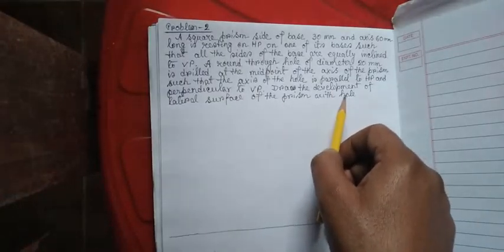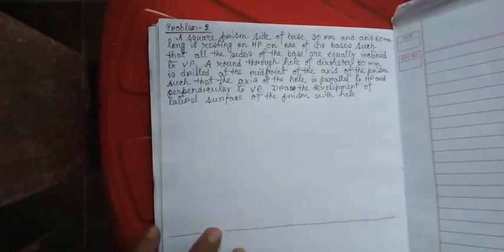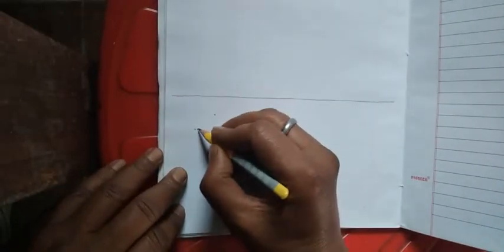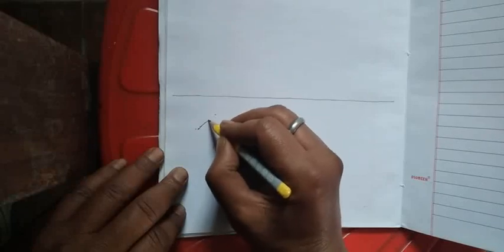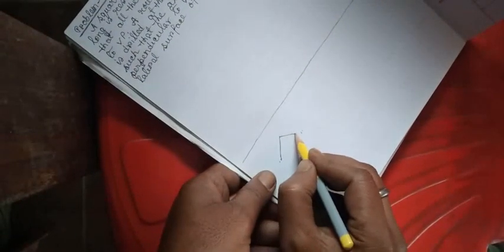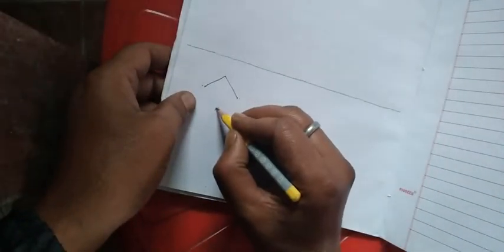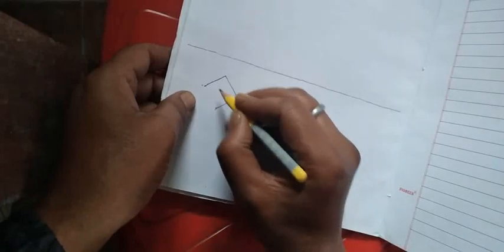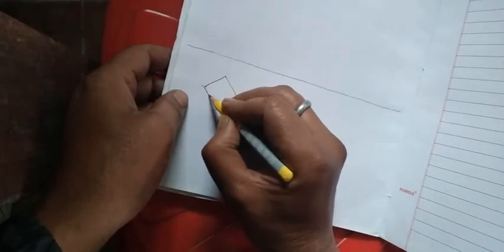So we have to draw the lateral surface of that square prism with the hole. First of all we have to draw the top view of the prism. The top view is a square. If we draw the top view, it is just like that, a square.